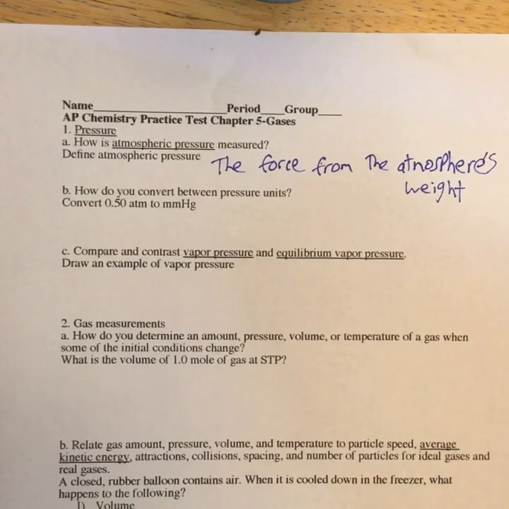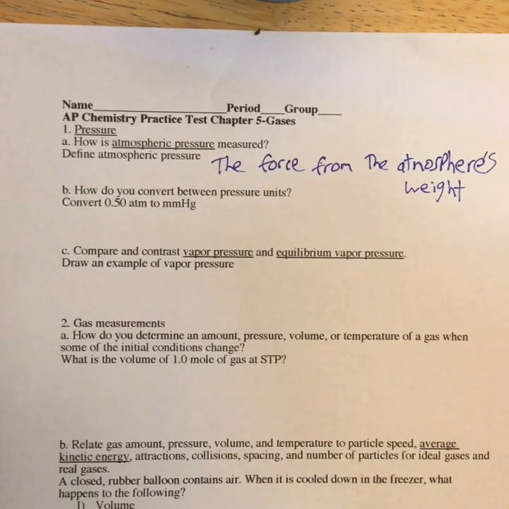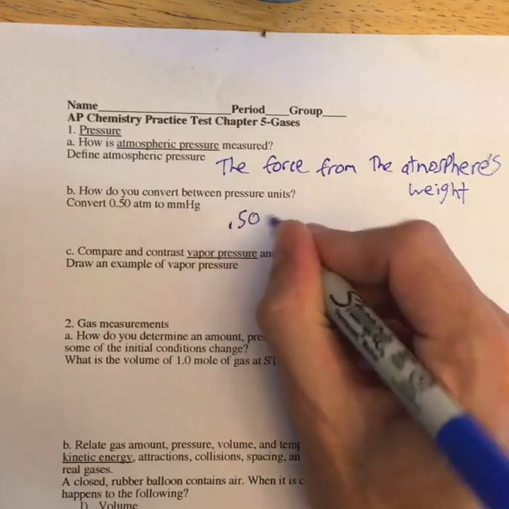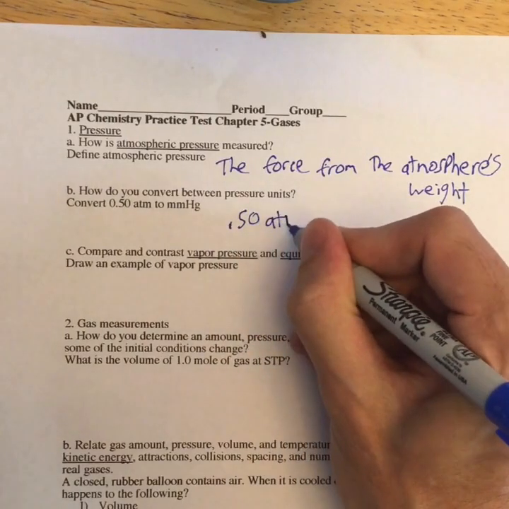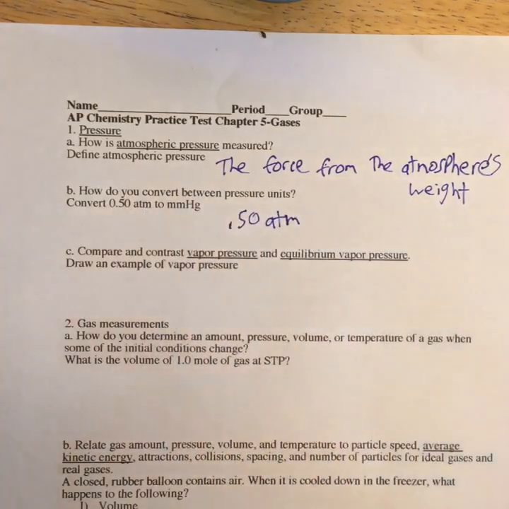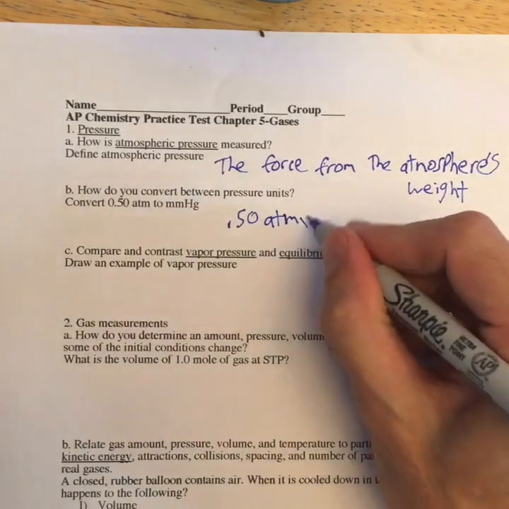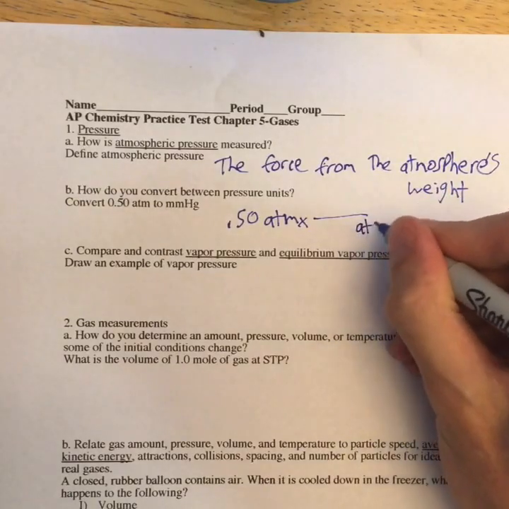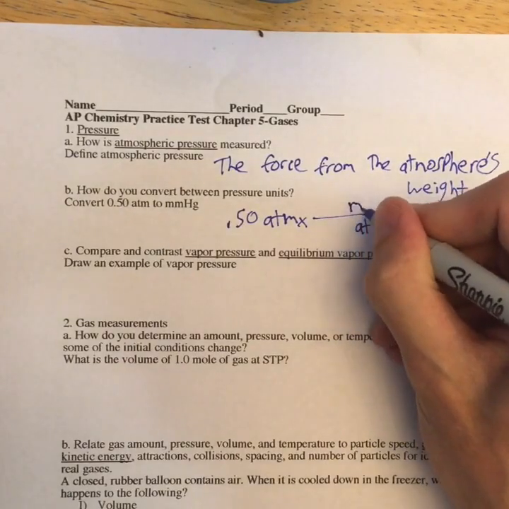Hi? Okay, next problem, converting pressure units. You always start with the number and the unit given to you in the problem. Try to copy the whole thing so that you don't mess up on sig figs. Then multiply by a fraction. The unit that you start with goes on the bottom to cancel out. The unit that you want goes on the top.